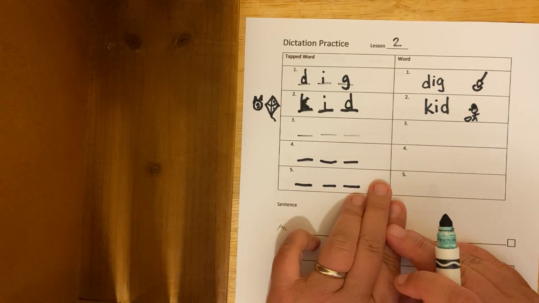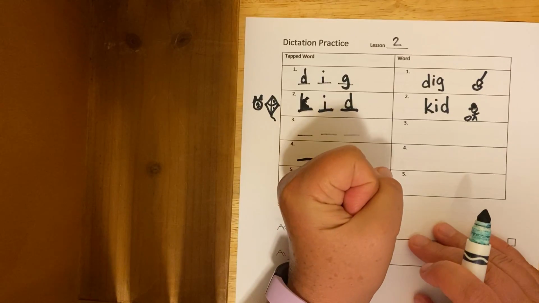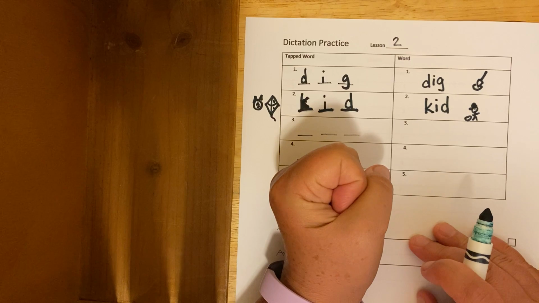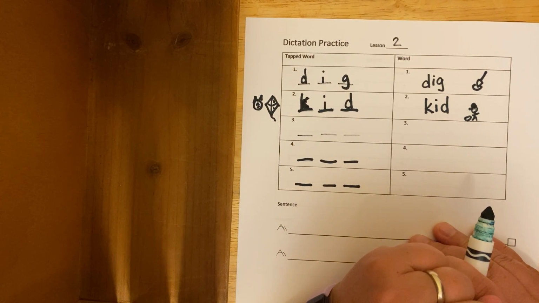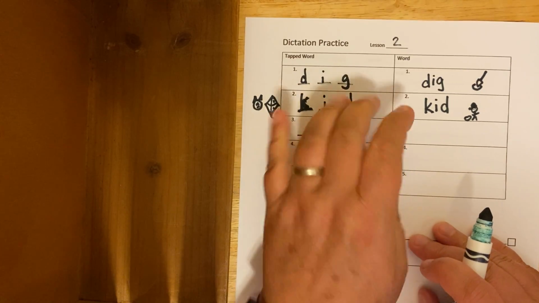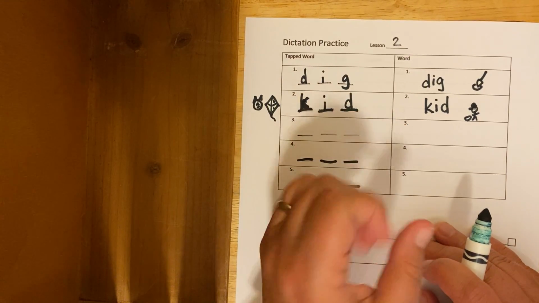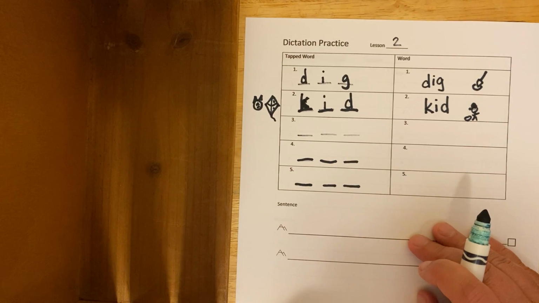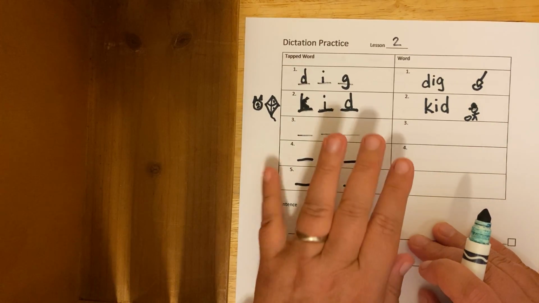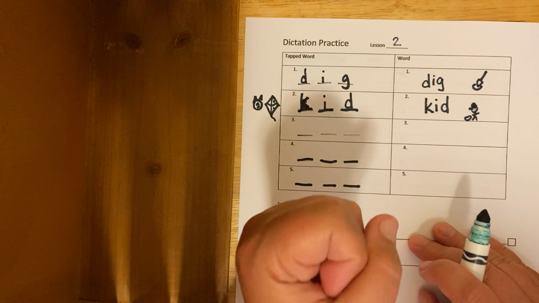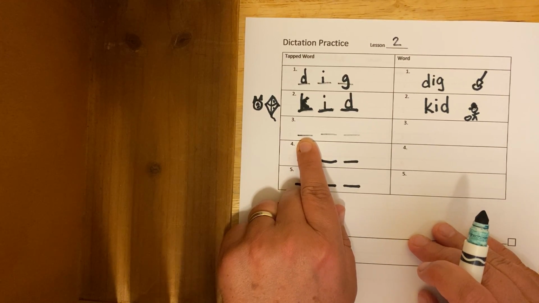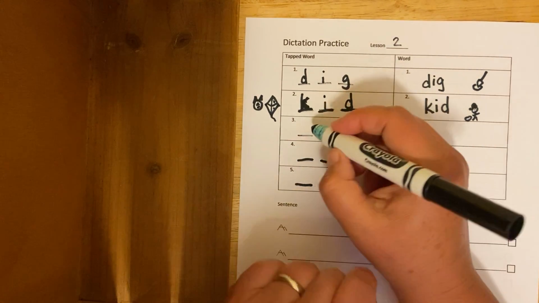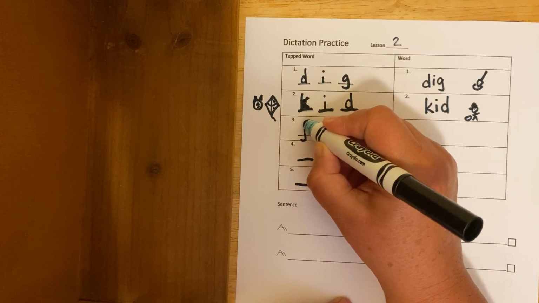The word is jog. Jog. The kids jog around the track in PE. Jog. J-A-G. Jog. Jog is like a slow run. So J-A-G. Jog. So the first sound we hear is J. What letter makes the J sound? You're right, J says J.